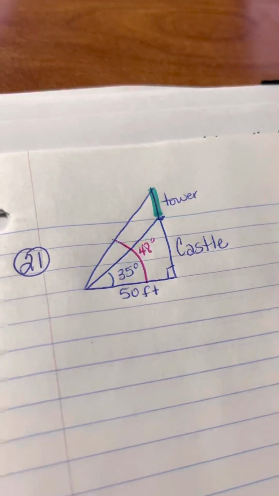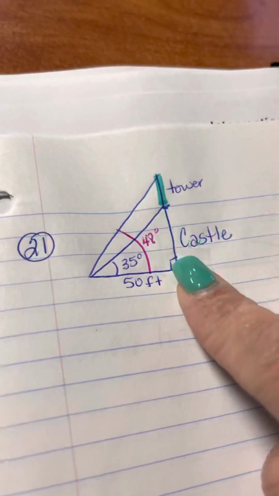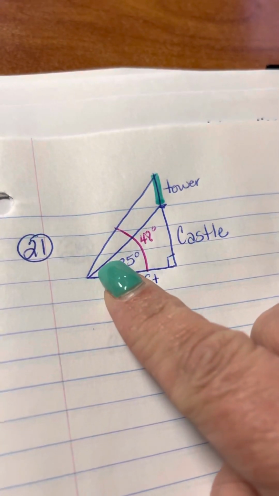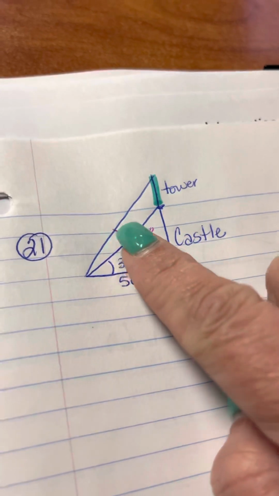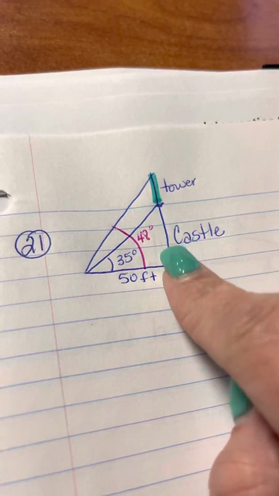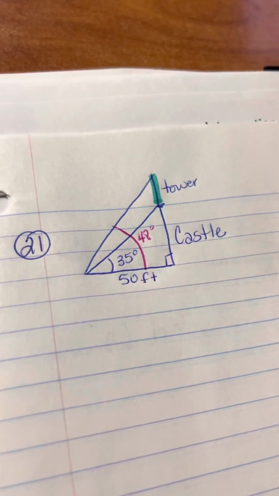Number 21, I drew the picture in class and talked to you each about that. The tower sits on top of the castle, and the smaller angle of elevation just goes to the top of the castle. The larger angle of elevation includes the castle and the tower. They only want to know the height of the tower.